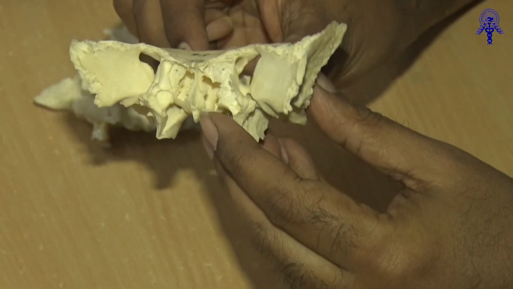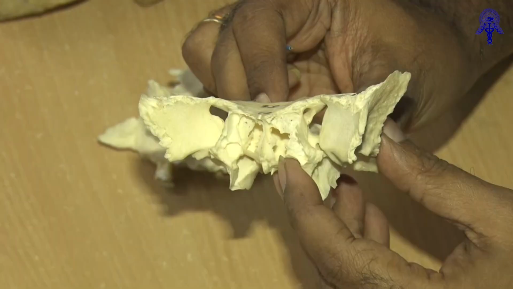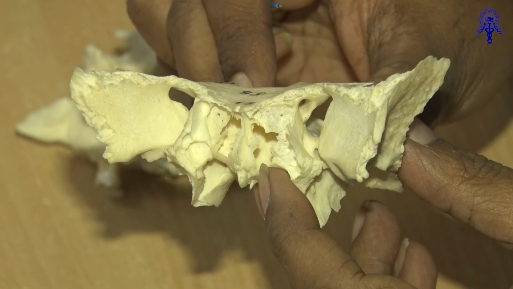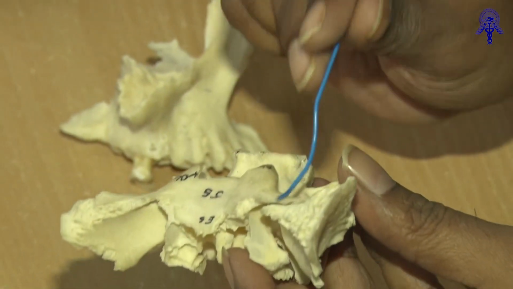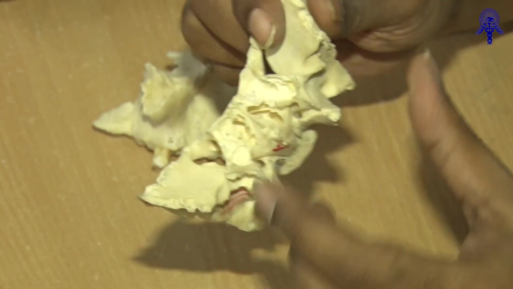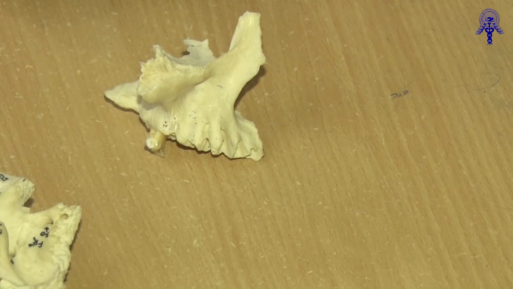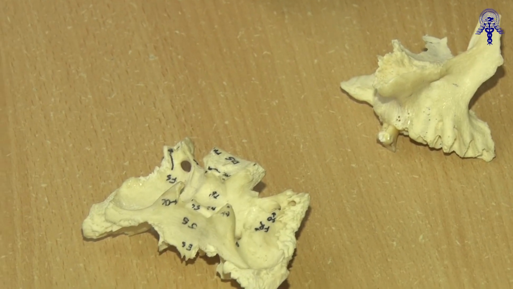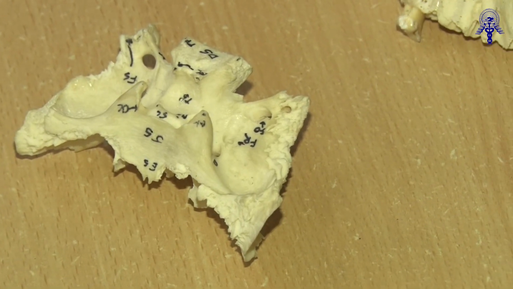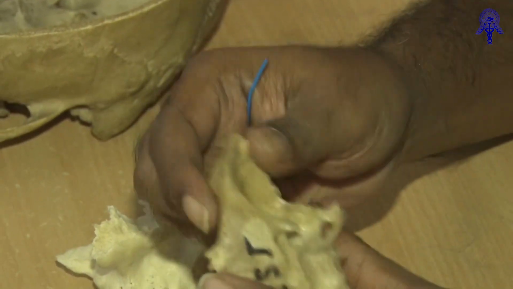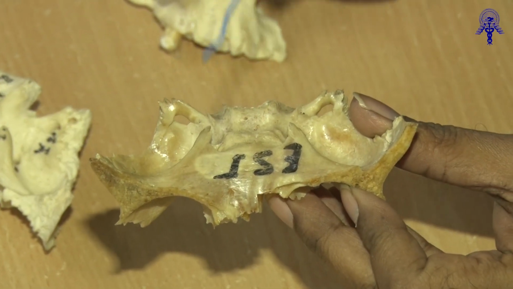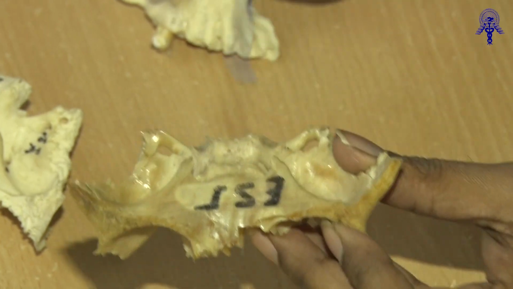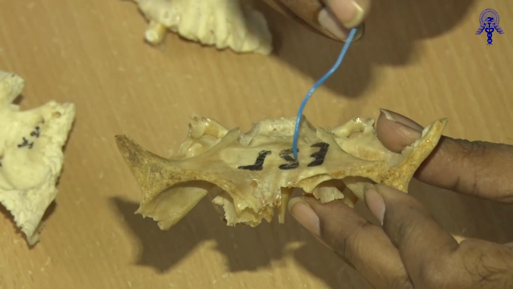The sphenoid again has three parts, okay, four parts actually: body of sphenoid, greater wing, lesser wing, and the pterygoid plates. So, if we start from here, this is the neurosurgical view.